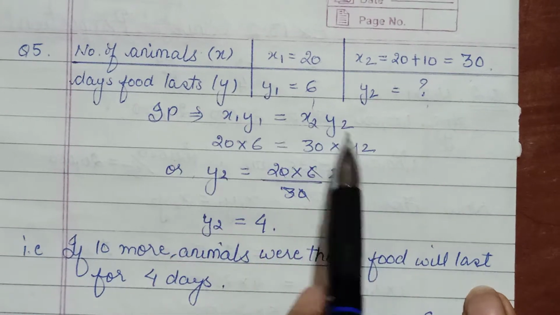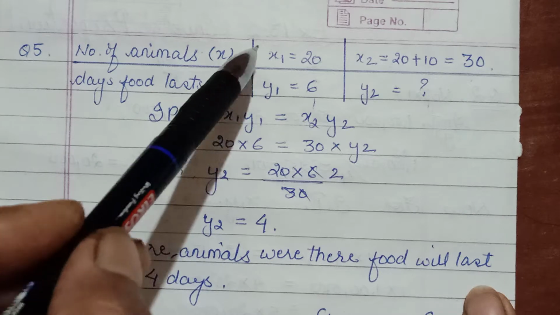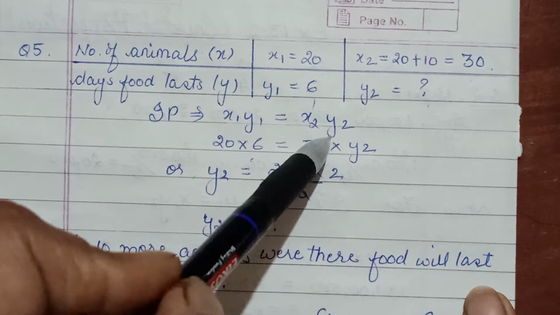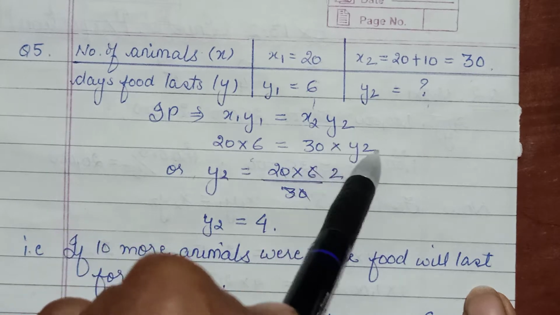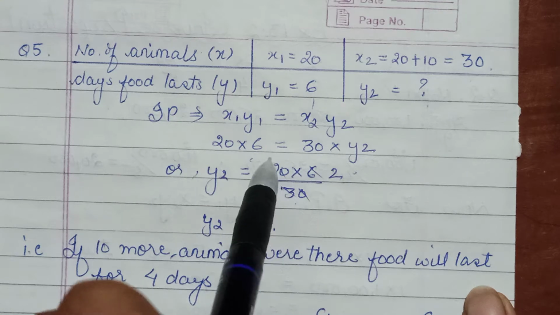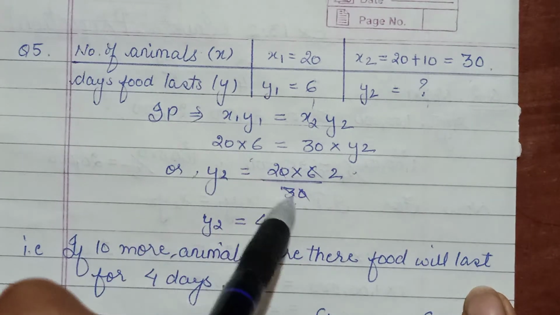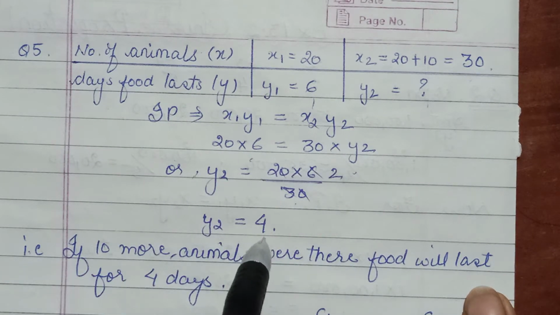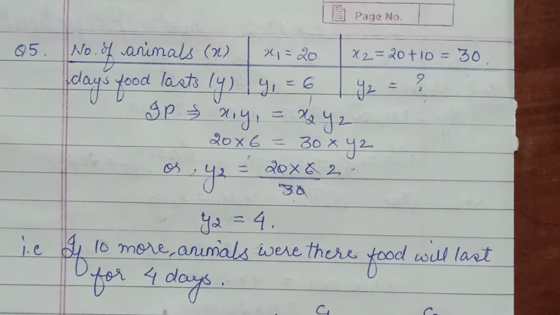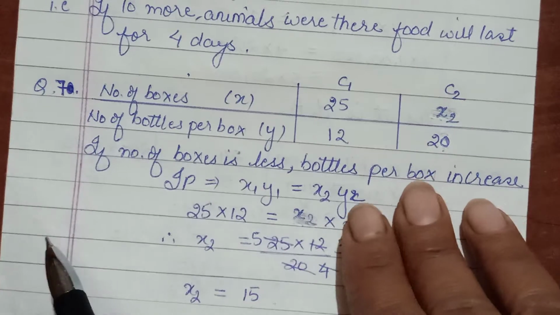So clearly it was inverse proportion, as we discussed just now. So put the values: x1 is 20, y1 is 6, x2 is 30, and y2 we need to find. To find y2, this 30 will go to the other side, it will come in the denominator. So 0, 0 cancels out, 3 2s are 6. Now we have the food is going to last for only 4 days if we had 30 animals there.